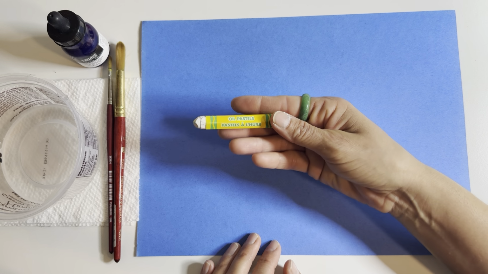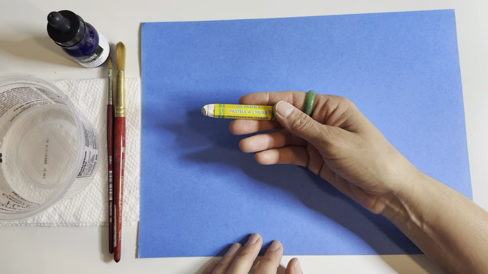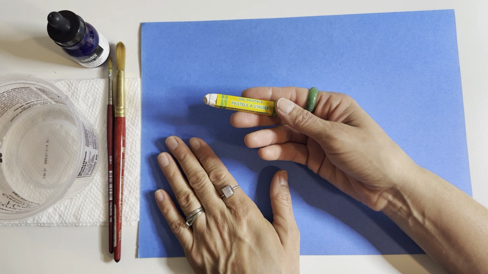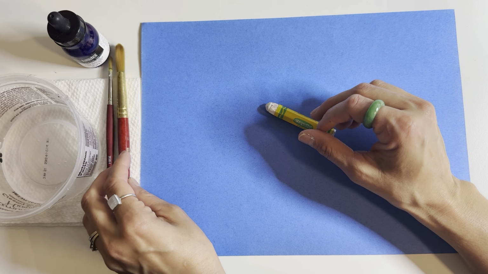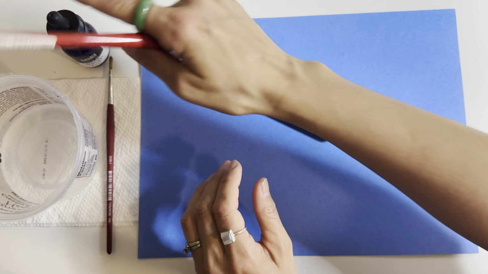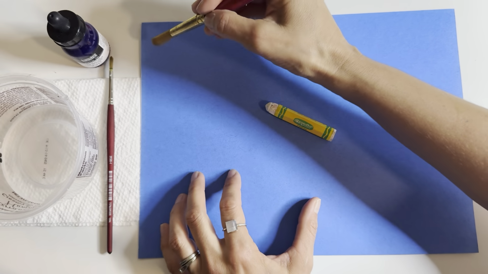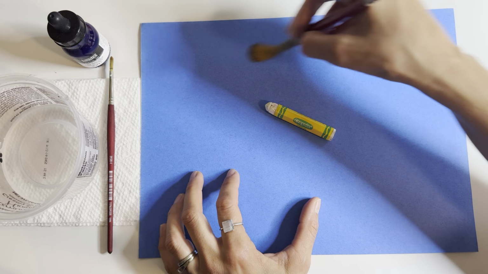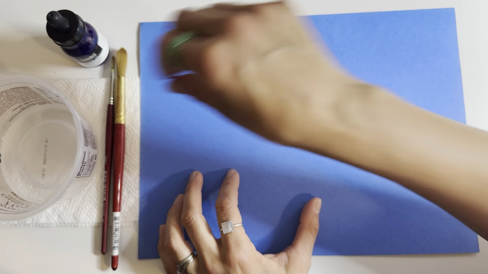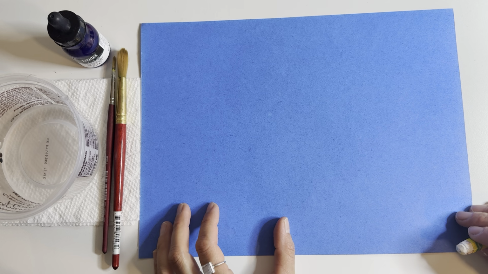So I have our white oil pastel that we are going to draw our winter scene with. And then we're going to paint over it, a light blue wash over our drawing, and the white oil pastel drawing is going to resist from that. It's going to look beautiful. Okay, so let's get started.